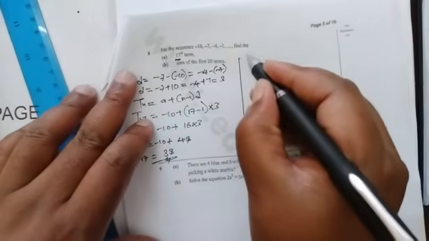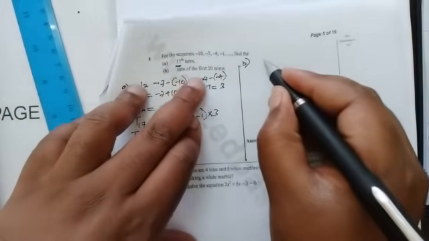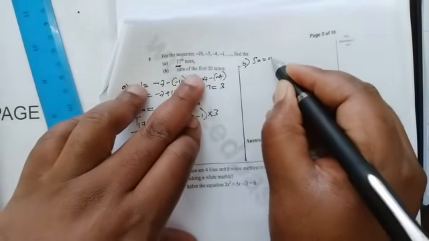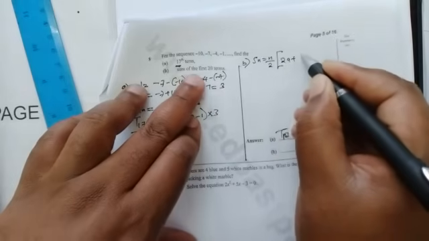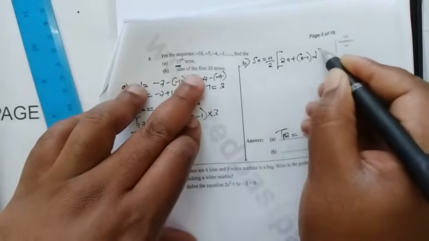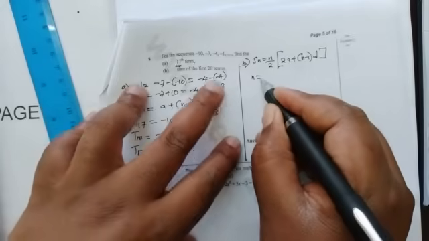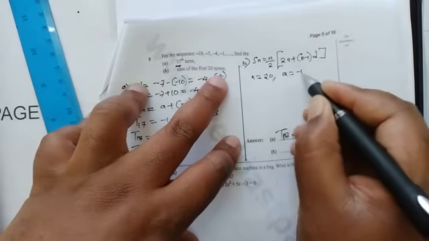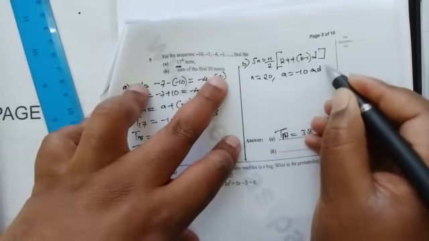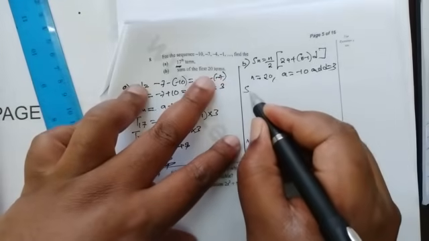Then we go to B. What is B? The sum of the first 20 terms. So you can put up the formula if you want. N over 2, 2A plus n minus 1 D. Alright, here our n is equal to, take note, 20. Alright, our A is equal to negative 10 and D is 3. Then you substitute.